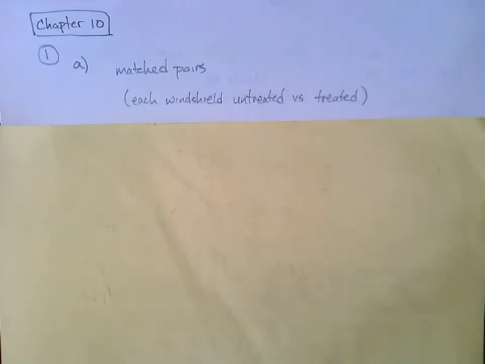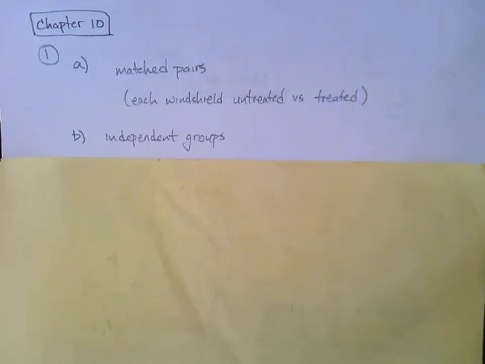Oh, looks like I had a note there. That's the independent groups in part B. It turns out that the outcome of one does not influence the outcome of the other. However many hours these teens are sleeping per night does not influence the number of hours the adults get.